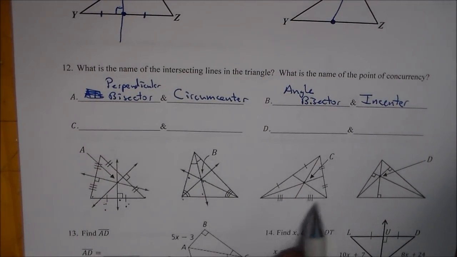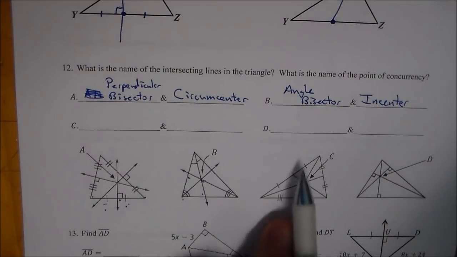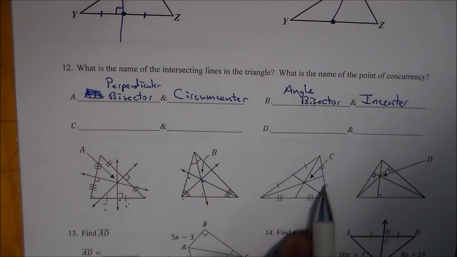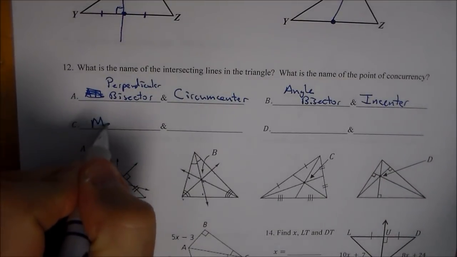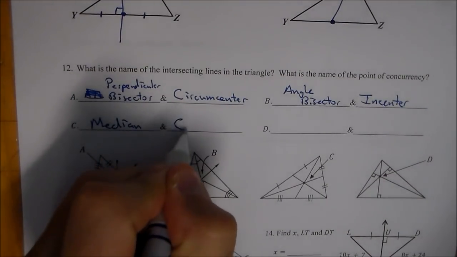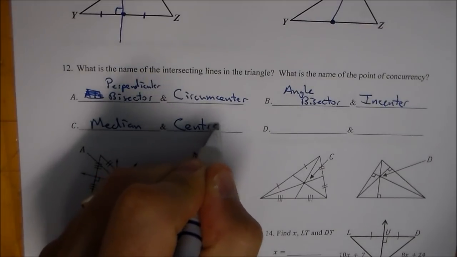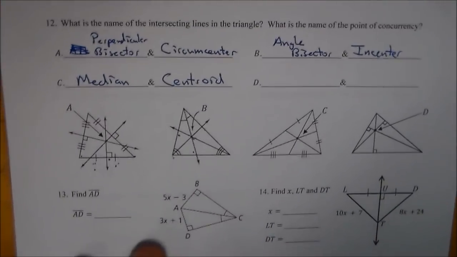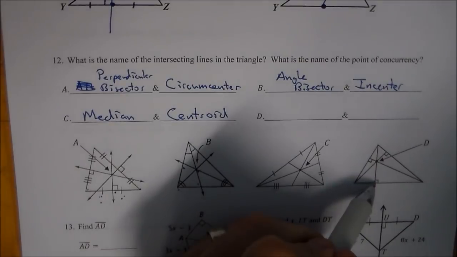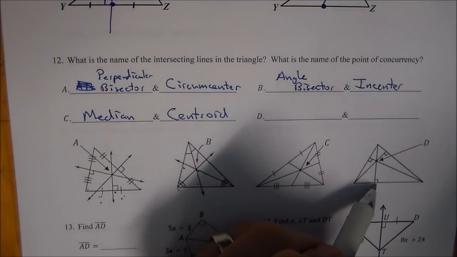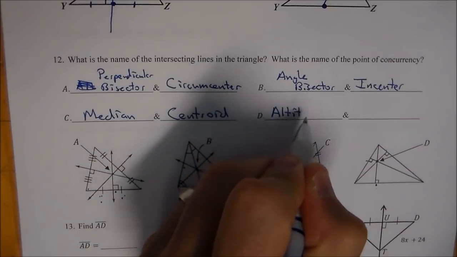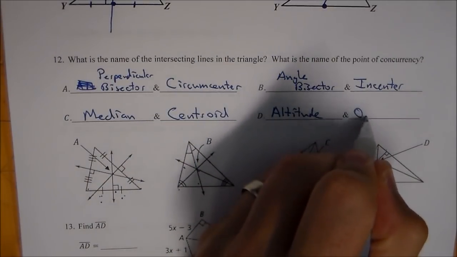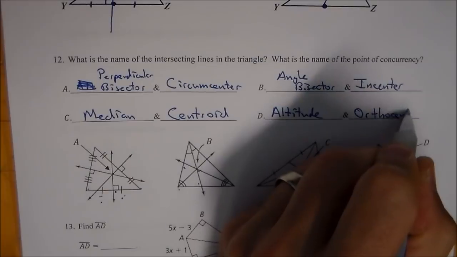C, if we look on the sides here, I have lines showing congruence. So that's telling me a midpoint. So I have a midpoint at the sides going to a vertex. That'll be a median. And the medians meet at the centroid. And last, we have a line that goes to the vertex. It's perpendicular to the side. Does that all 3. That's going to be an altitude. And those meet at the orthocenter.